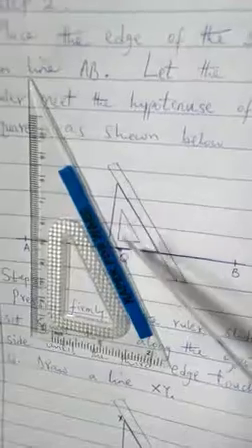The hypotenuse side of the set square is the longer side. You can see that this is how you place your set square, and you put your ruler this way.